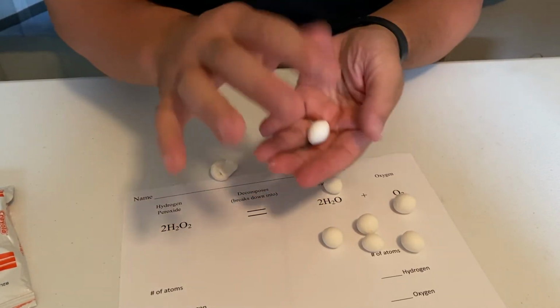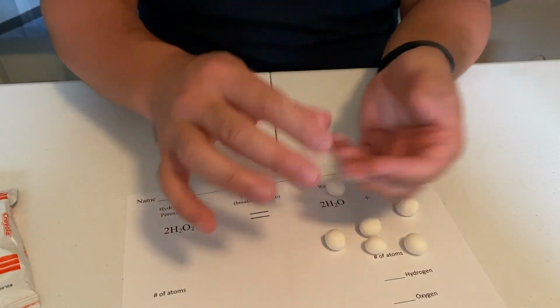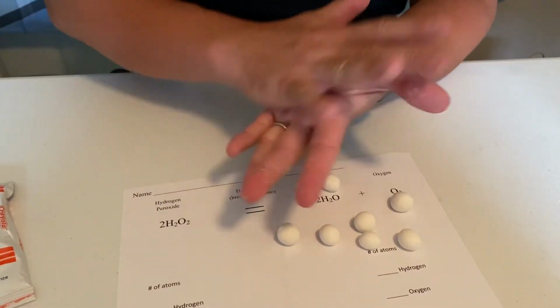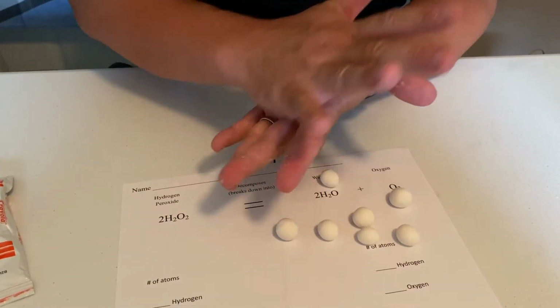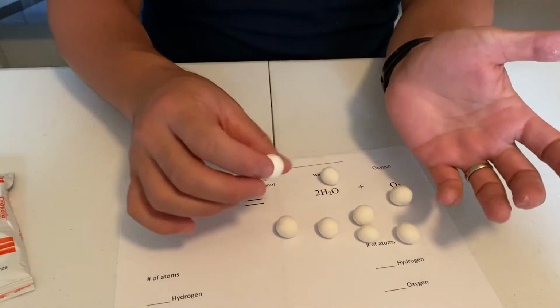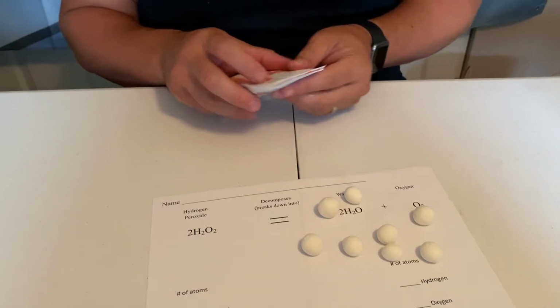So now that I have, anybody ever rolled a meatball before? I have. Made meatballs just today. Don't eat these though.